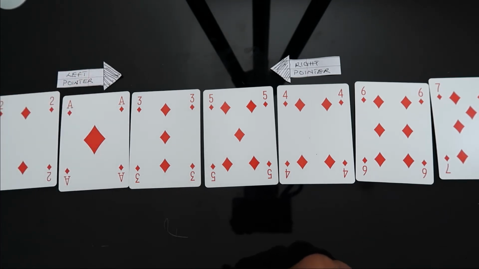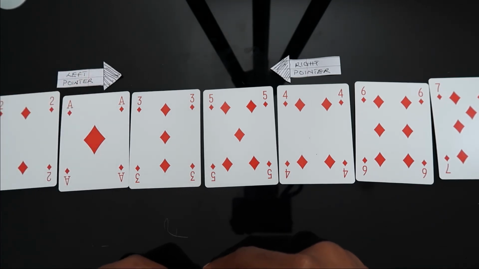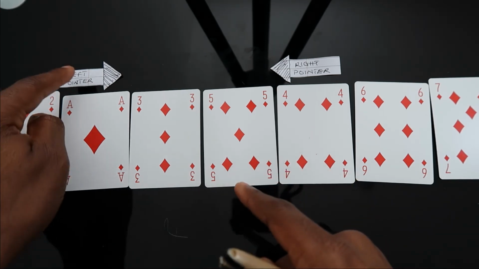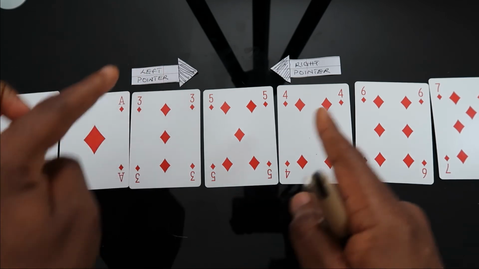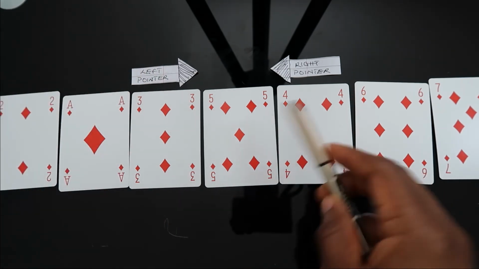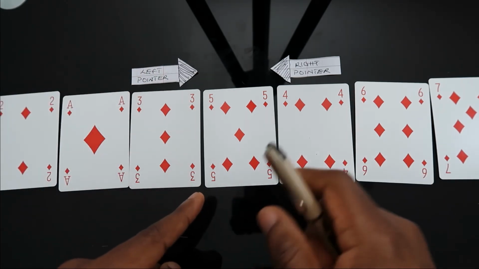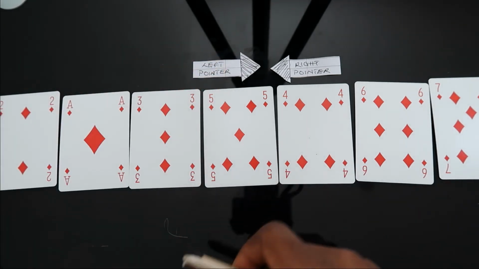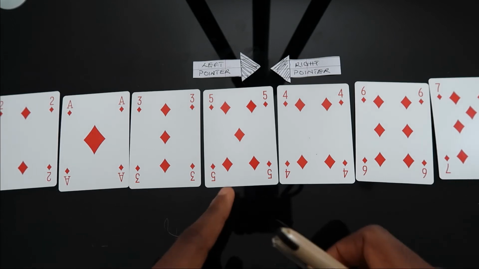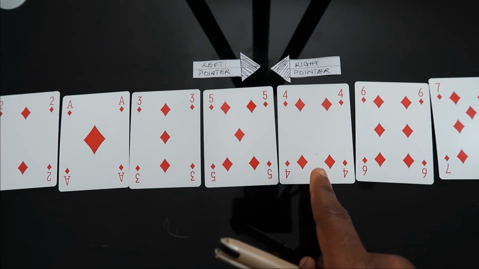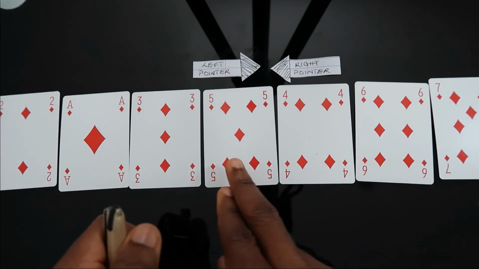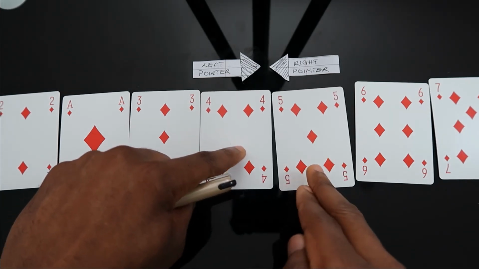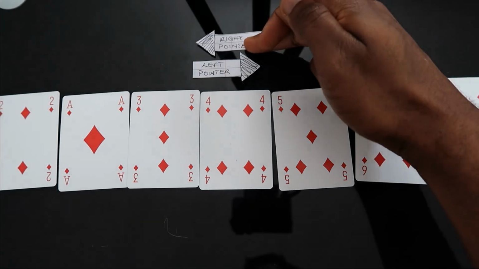Now, 1 is smaller than 4. Again, we'll move our left pointer. We're not moving the right pointer here because we haven't swapped. 3 is less than 4, so we move again. Now, if you see here, 5 is greater than 4, so there is a need for us to swap. If we swap these around, we'll then move our right pointer here.